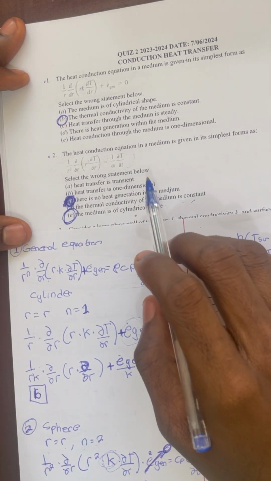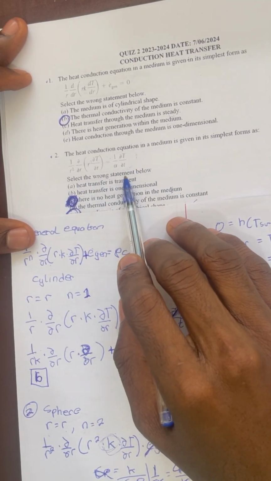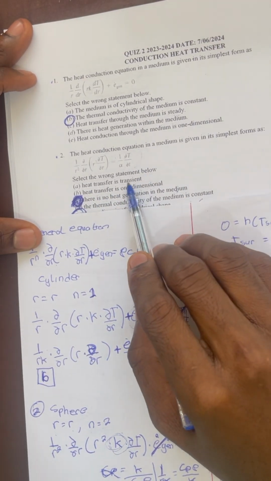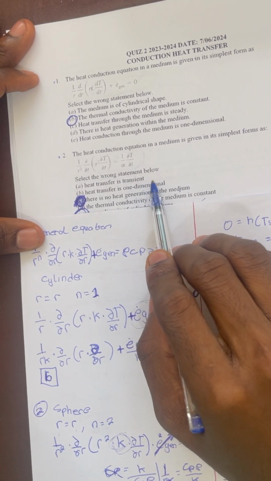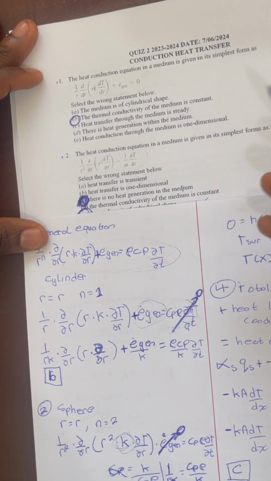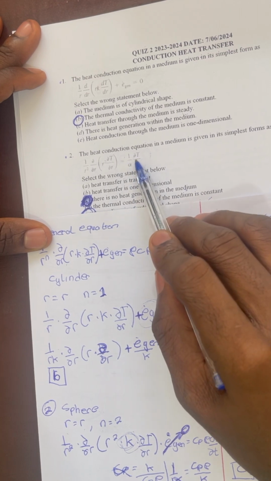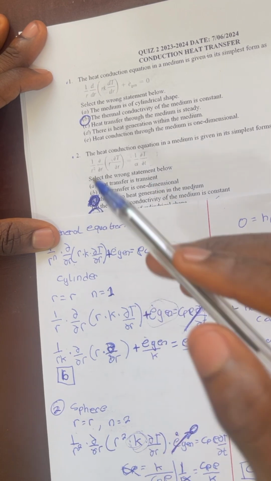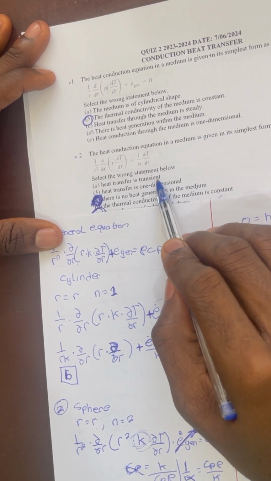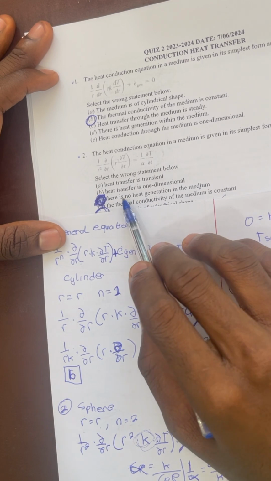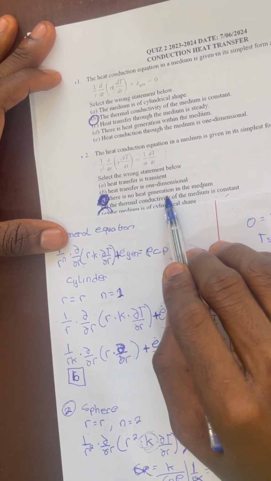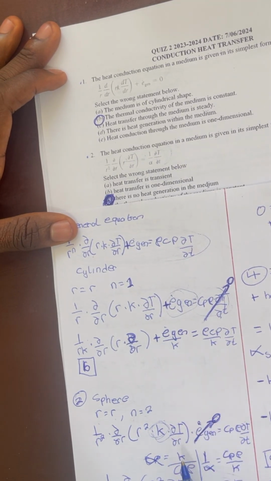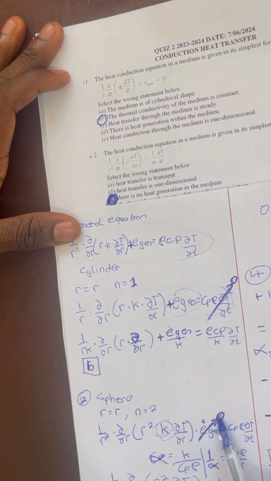So they say we should select the wrong statement below. So the heat transfer is transient. Transient is another form of unsteady heat transfer. So here the term containing the change in temperature over change in time is present, so it's unsteady, so it's transient. This is true. Heat transfer is one-dimensional. This is true. There is no heat generation in the medium. Yeah, there is no heat generation. The E dot gen is equal to 0.